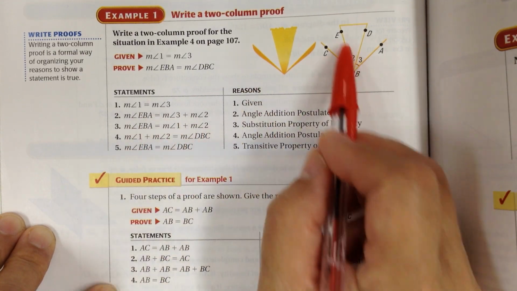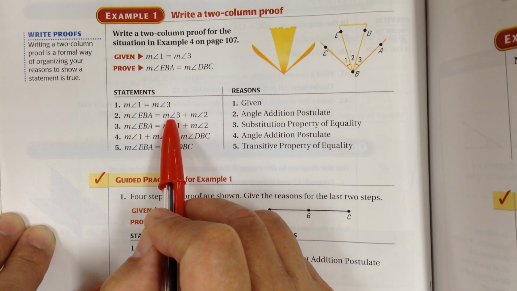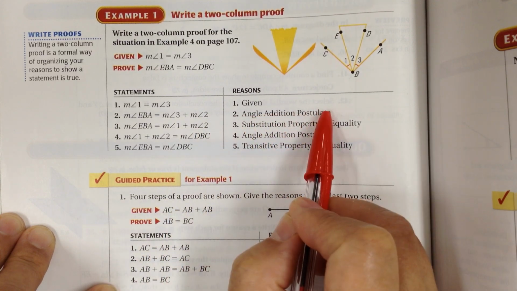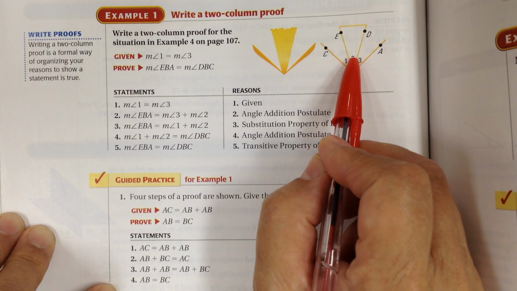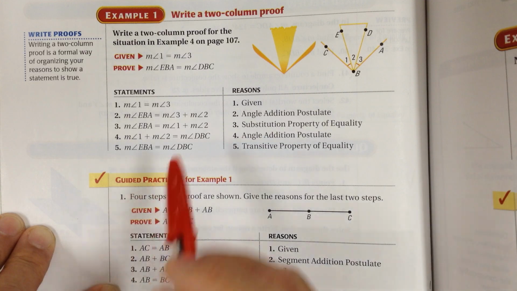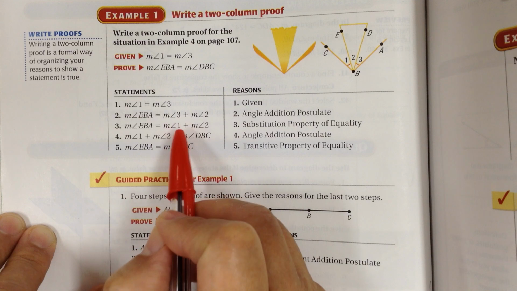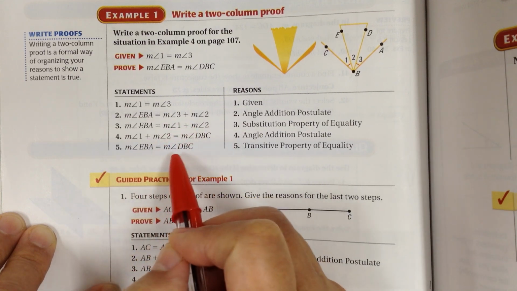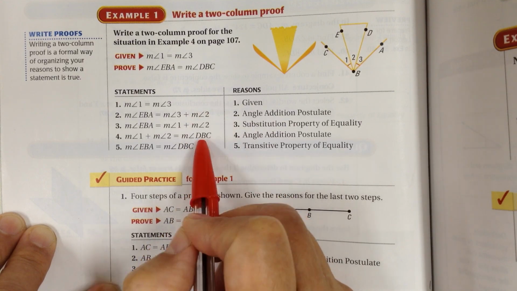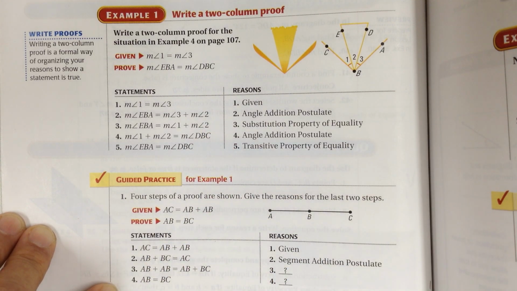So EBA is equal to angle 2 plus angle 3, the measure of angle 2 plus the measure of angle 3, and that's angle addition. Angle addition is when you have one part plus another part equal to the whole thing. Actually, over here you can't do substitution yet. If I were to do it, I would probably do this one and this one at the same time. I would do the angle addition at the same time, and then do the substitution afterward. But the order can be switched.